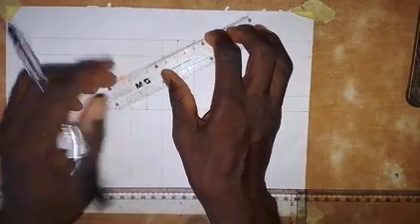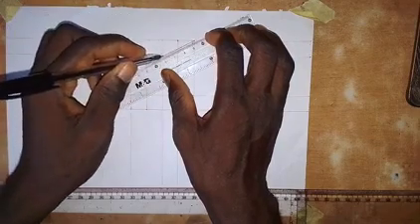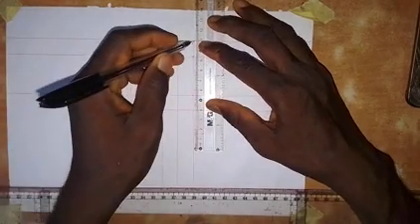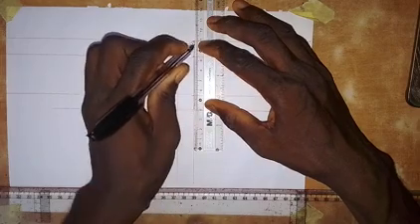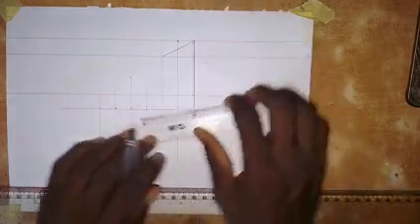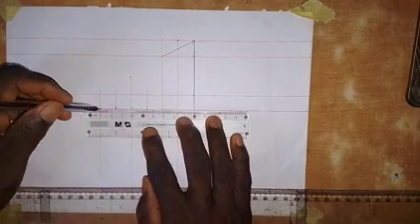Here we draw this line as a thick line, that is the slant line that we see there, and then this line will also be a thick line like this. So this line down to this end will also be a thick line.